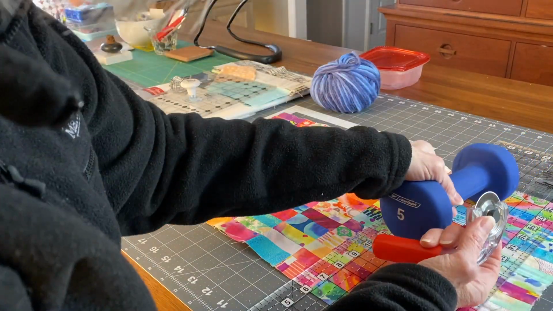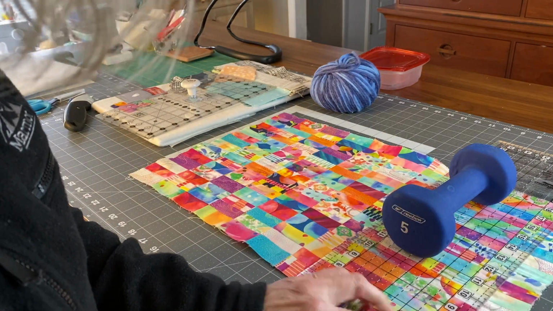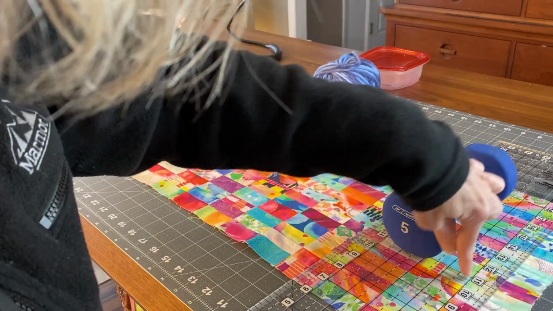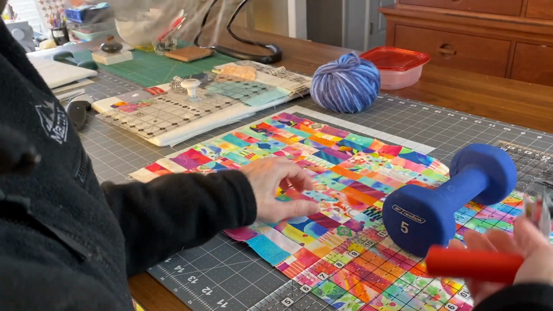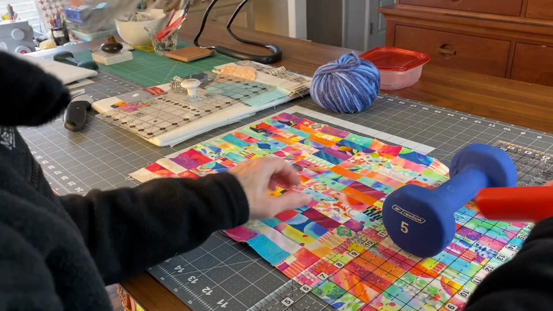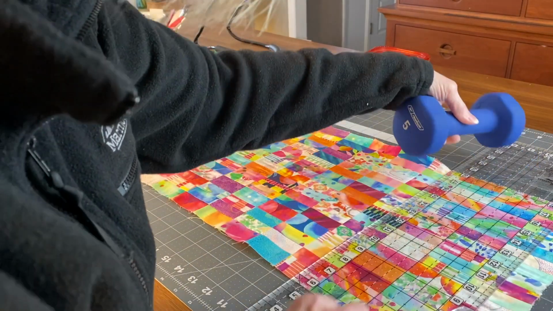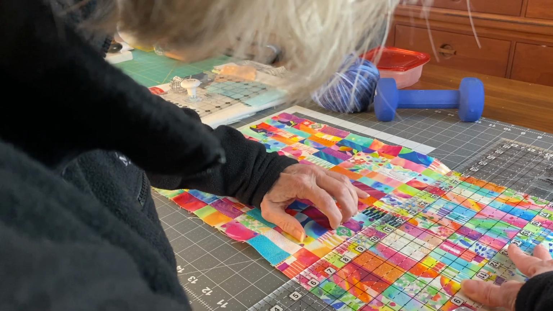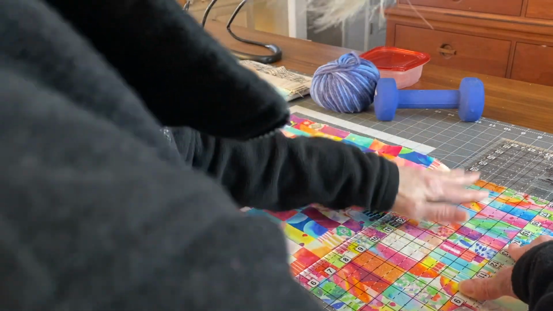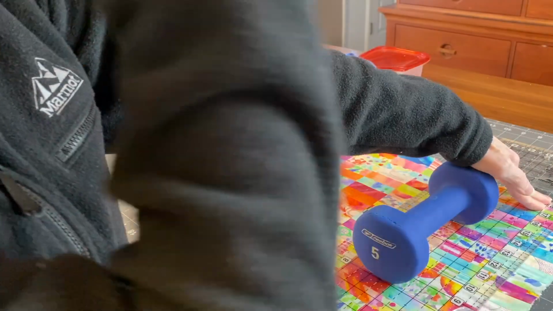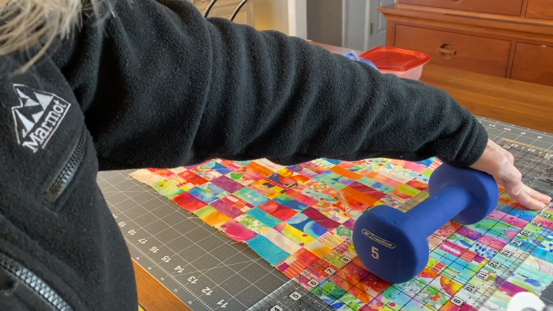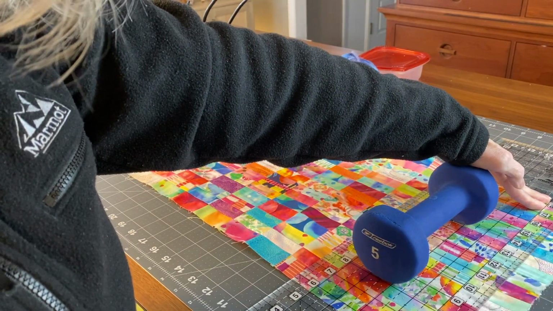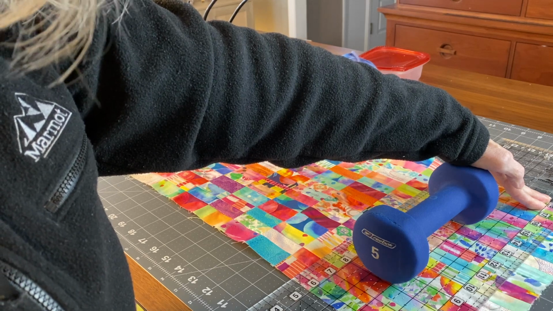Put my weight up here. There we go. So my black line is on that seam. Just a little bit of fudge right here. It's not going to matter. It's really small, but I'm going to, yeah, there and there. Those little differences can make a difference over the course of the quilt. So that's 1 inch, right? That's what we said. Yes.